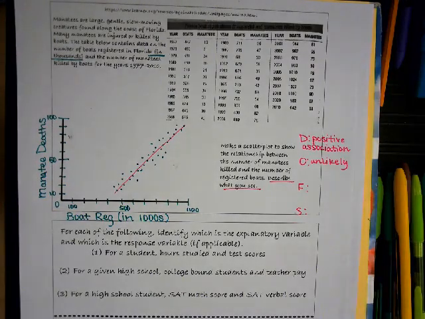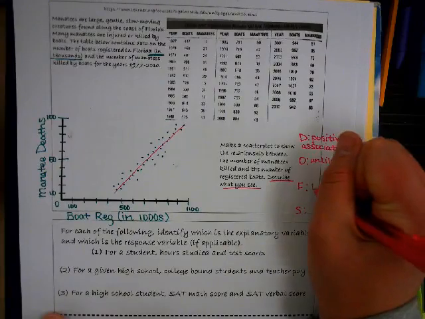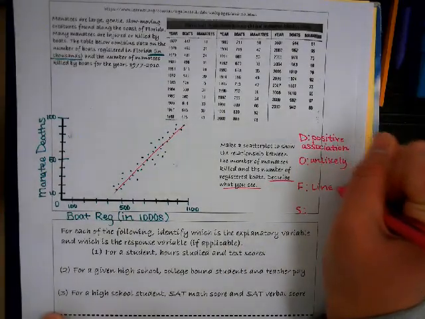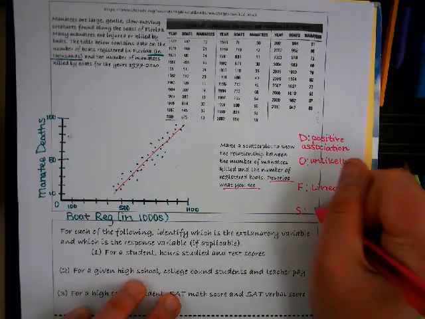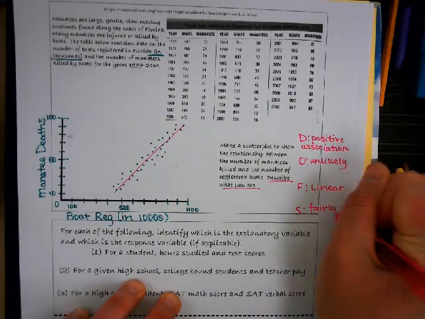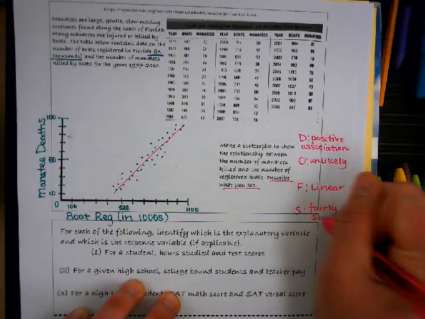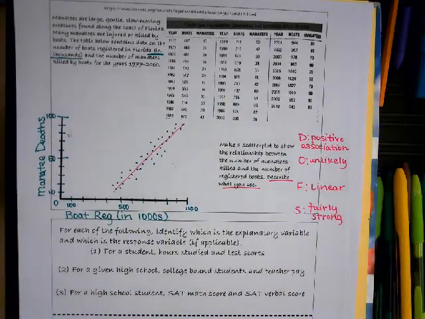Form, we can see that it takes a linear form. And then strength stays pretty close to that line that I drew. So we're going to say fairly strong. Like I said, next week we'll learn how to find an actual numerical value for strength. And then we can really get into very strong, just strong, not strong, weak, really weak.